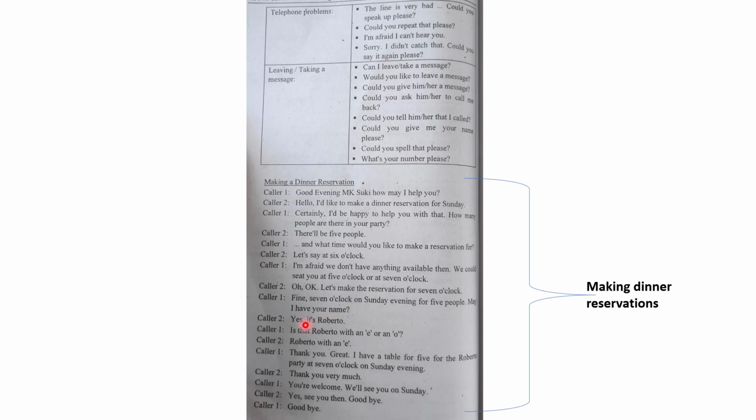May I have your name? Caller 2 says, yeah, it's Roboto. Caller 1, is that Roboto with an E or an O? So he says, Roboto with an E. Thank you. Great. I have a table for 5 for the Roboto party at 7 o'clock on Sunday evening. Caller 2 says, thank you very much. Caller 1 says, you're welcome. We'll see you on Sunday. Caller 2 says, yes, see you then. Goodbye. Caller 1 says, goodbye.